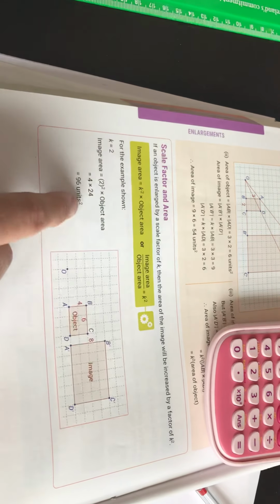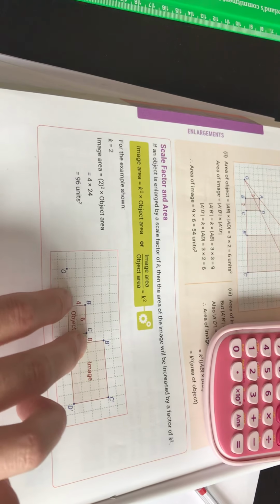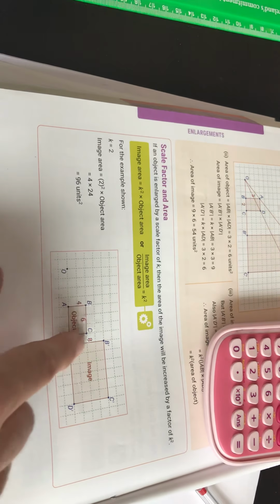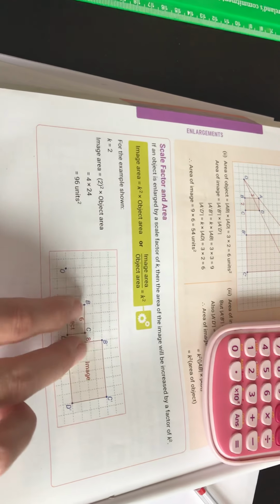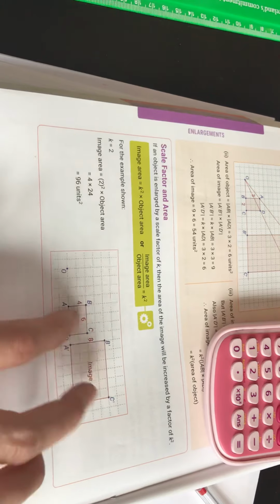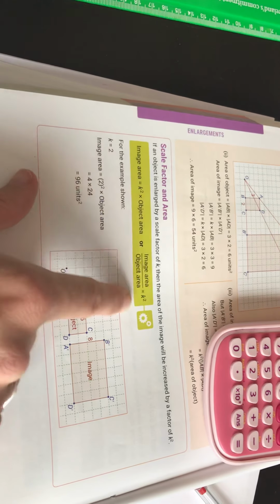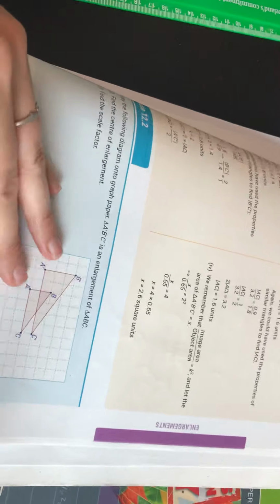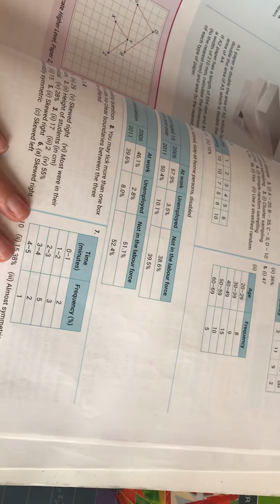We already knew that even just by looking at the diagram. But there is not only a link between the lengths of the sides of your image and your object, but also the area of your image and your object, and that's the link that there is between the area and the scale factor. Again, you can have a look, try and do a few questions here, all pretty straightforward. See how you get on.